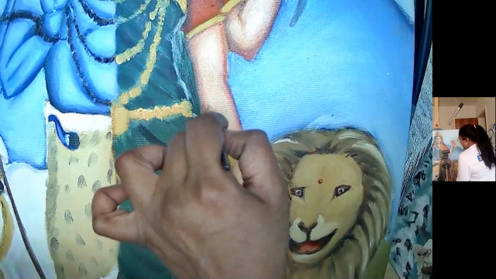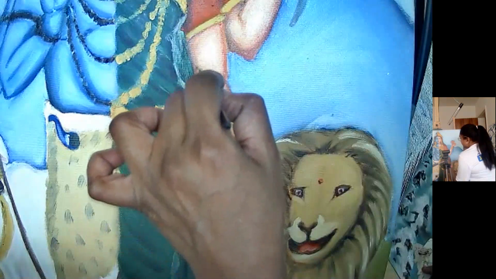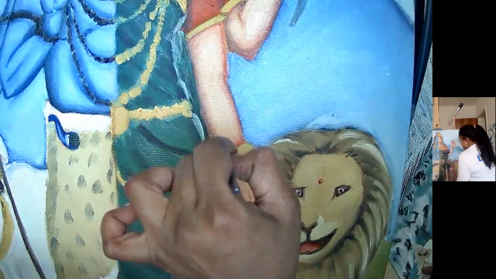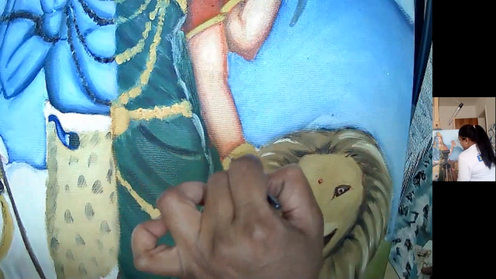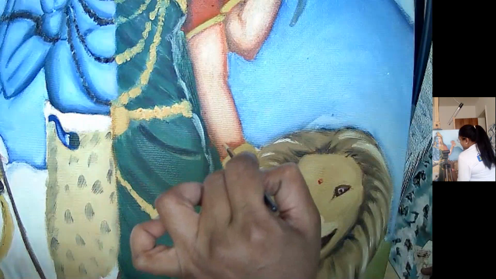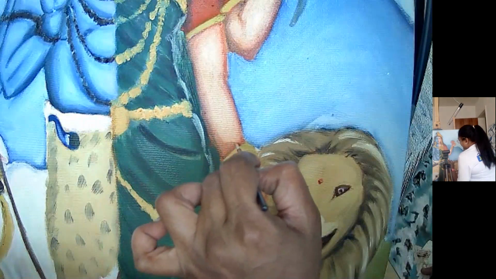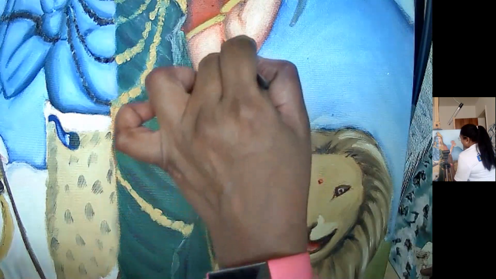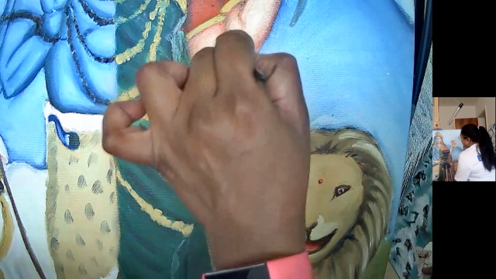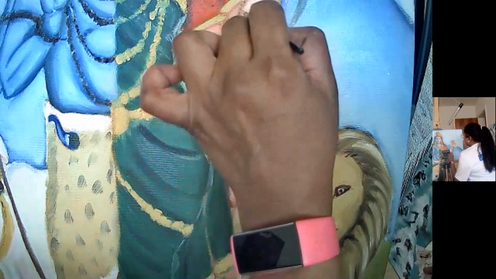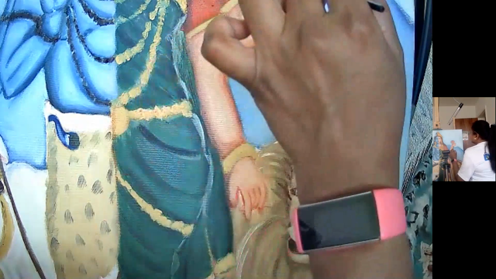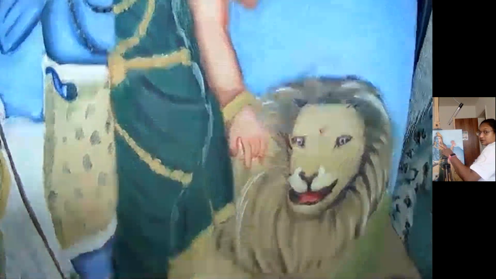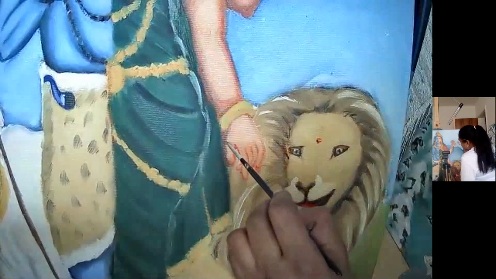Making sure that the colors talk to each other and just blend in with each other so nicely, so naturally, as much as possible. Let's come to the hand itself.